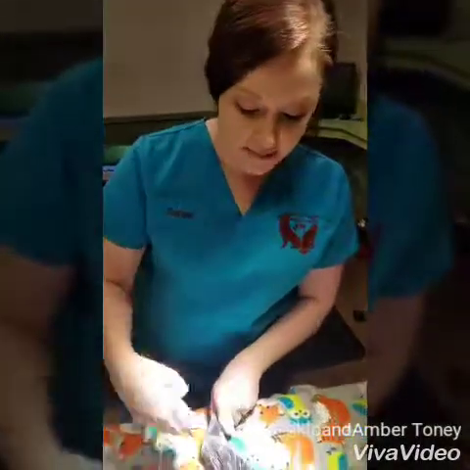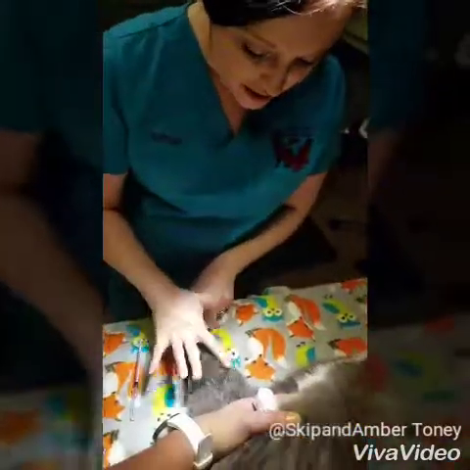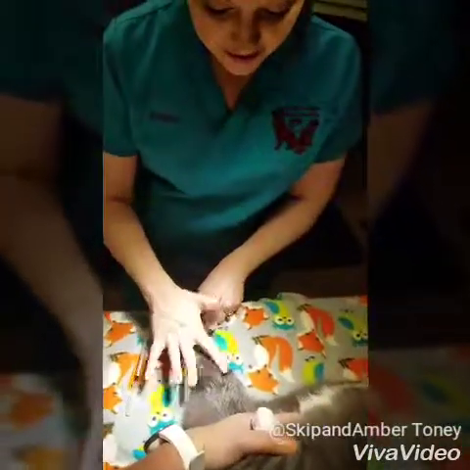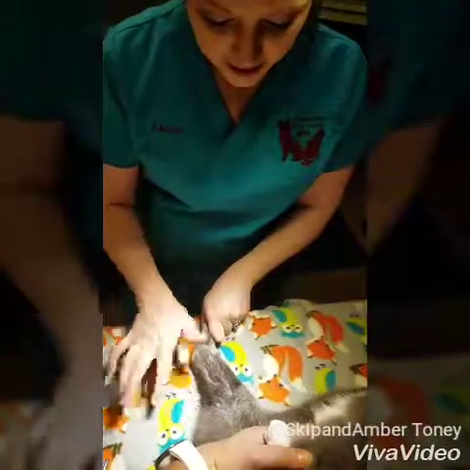I'm now going to do a saphenous venipuncture on this cat. I'm spraying the area with alcohol, and my technician here is occluding the vein.